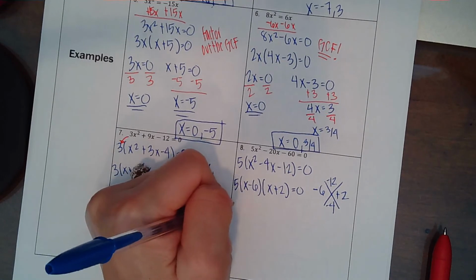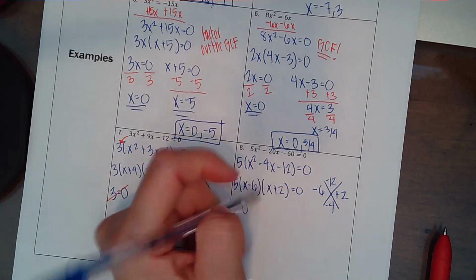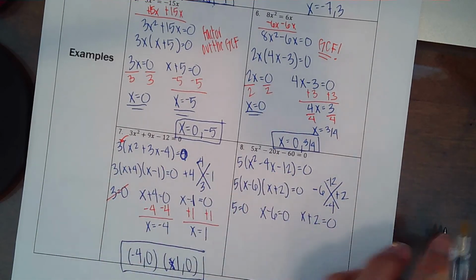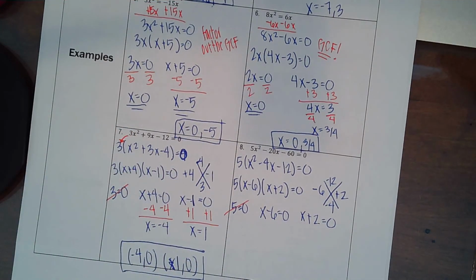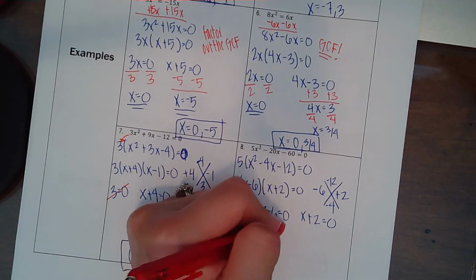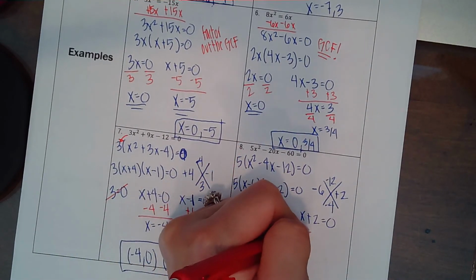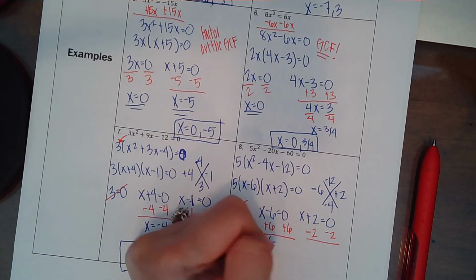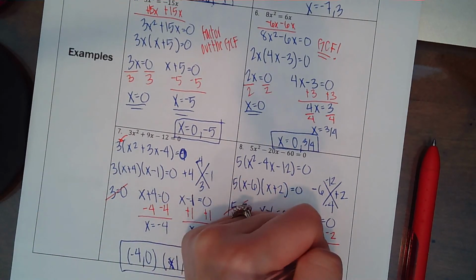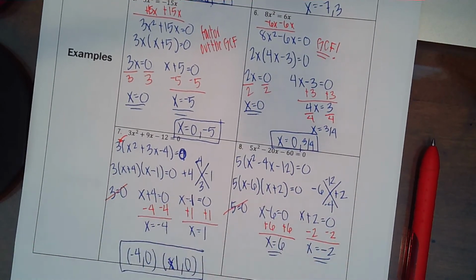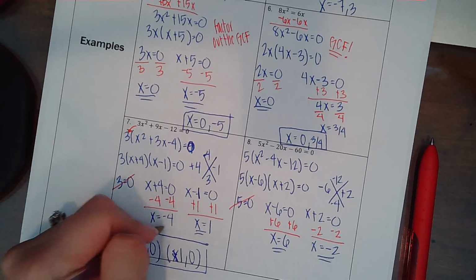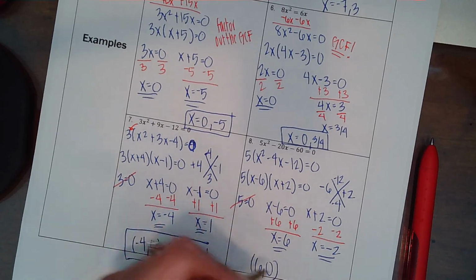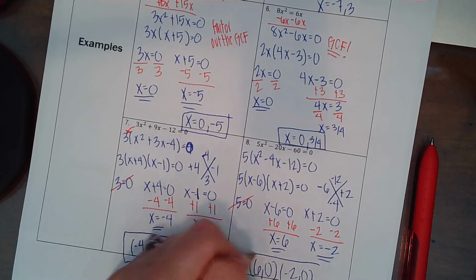Then I'm going to set up my factors equal to 0. So 5 equals 0, x minus 6 equals 0, and x plus 2 equals 0. Well, 5 is not equal to 0, not ever. And then plus 6 and plus 6, minus 2 and minus 2. I end up with x equals 6 and x equals -2. Oh, and let's be consistent here. Again, I'm going to write them as an ordered pair just because why not? So 6, 0 and -2, 0.